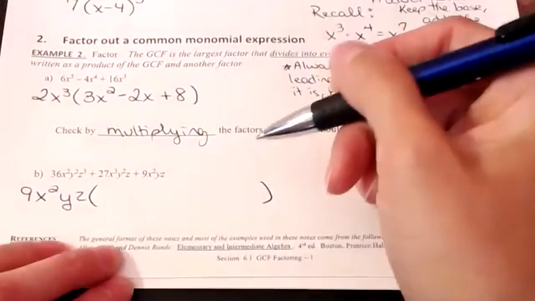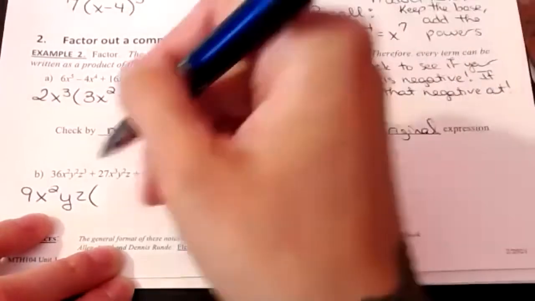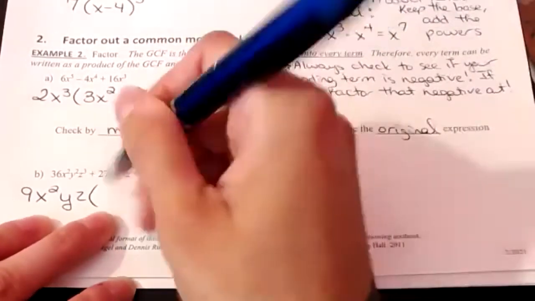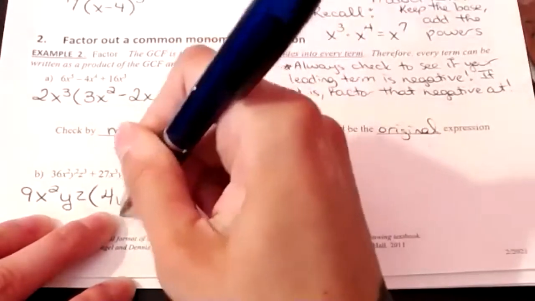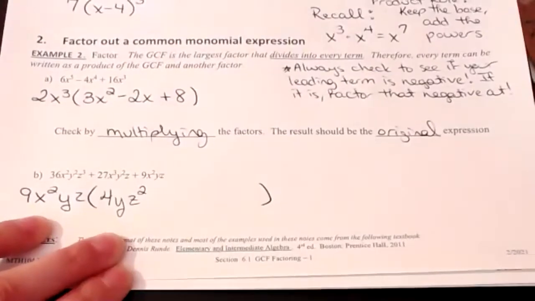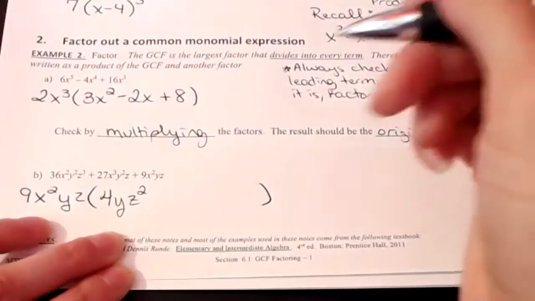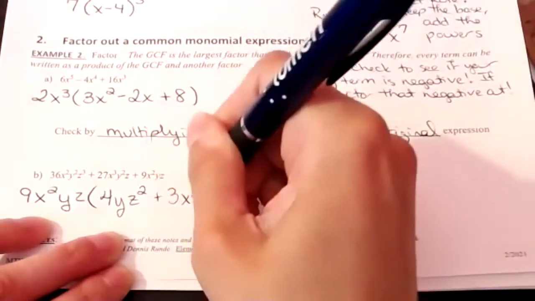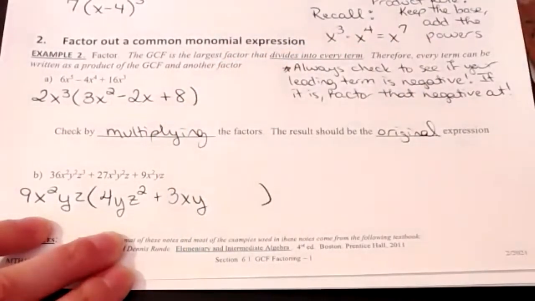Give me just the first term. Would it be 4? Keep going. 4yz squared? Yes, beautiful, Jimmy. Someone else, give me the second term. 3xy. Yes, perfection. Plus 3xy. Very, very nice. And someone else give me my third term.